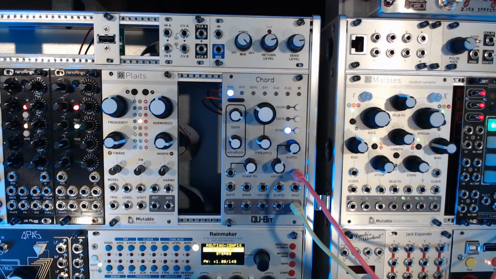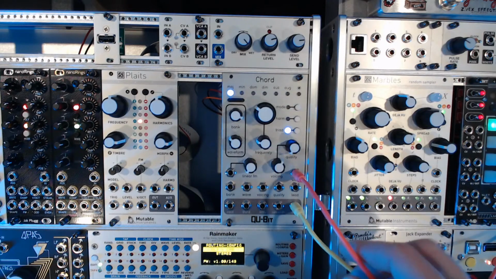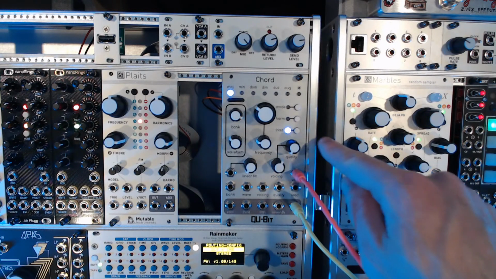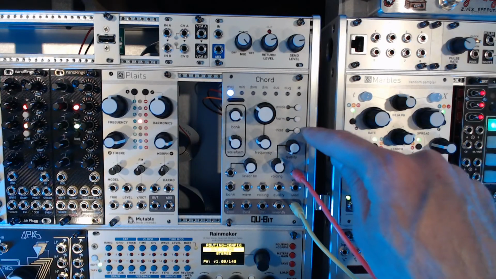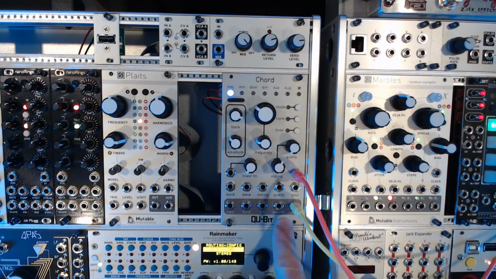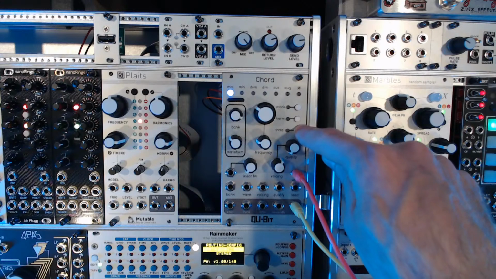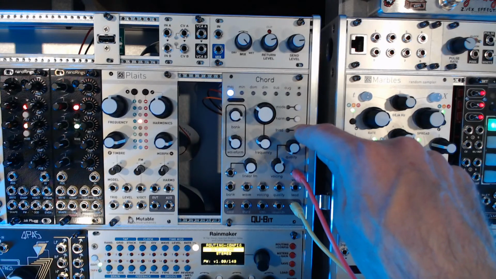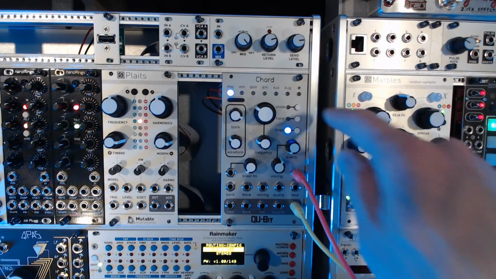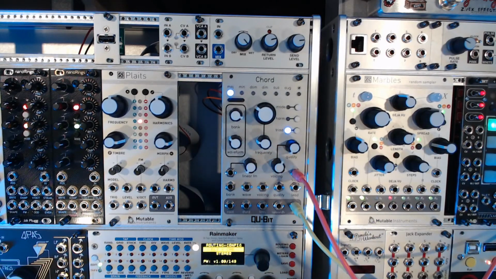Triad is pretty basic. Triad only has an on and off, and it's because right now you probably hear this is just a major chord, right? This is a C major. But if you turn off triad, you get the seventh as well. And you also notice if you listen, it turns up the volume. Subtle, but it's nice that it compensates for it. So if you want a seventh chord, you can turn off triad.